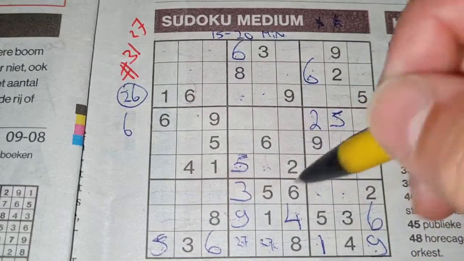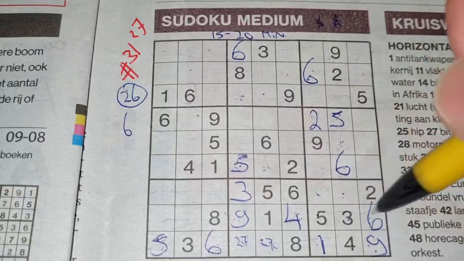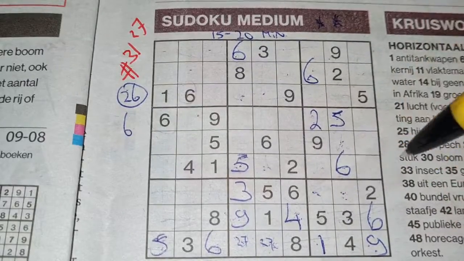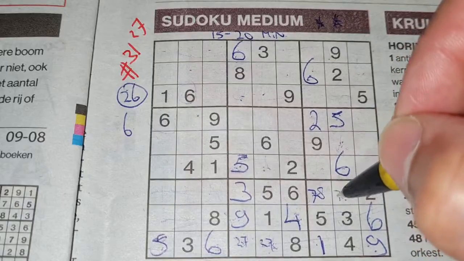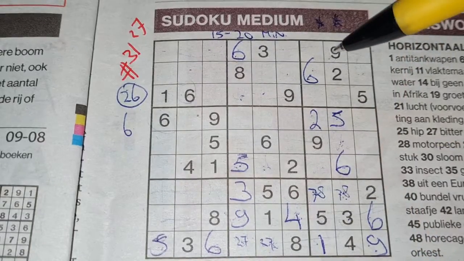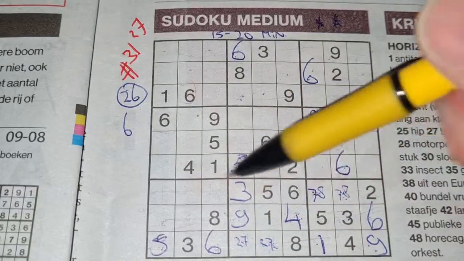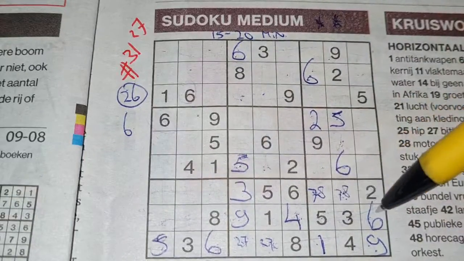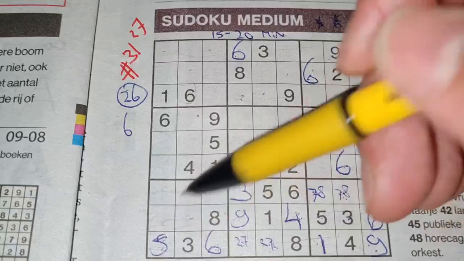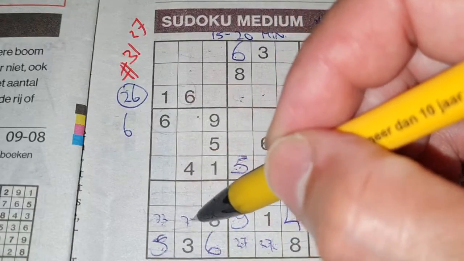2 missing numbers in this big square. 1, 2, 3, 4, 5, 6. The 7 and the 8 are missing. Alright, let me mark those 2 boxes. 7 and an 8. Okay, 2 missing numbers in this row. 1, 2 is missing. 3, 4, 5, 6, and a 7 is missing. 2 and a 7. Let me mark those 2 boxes.